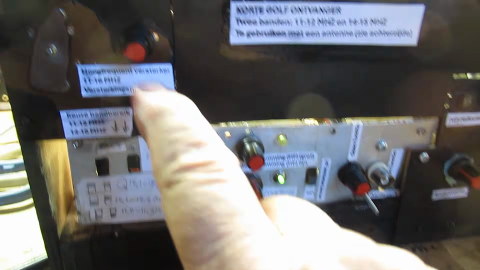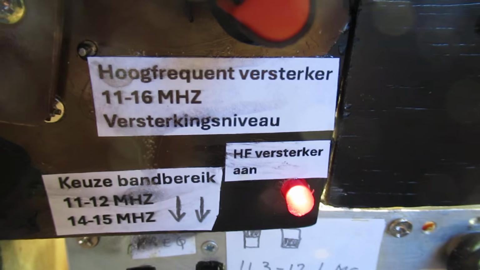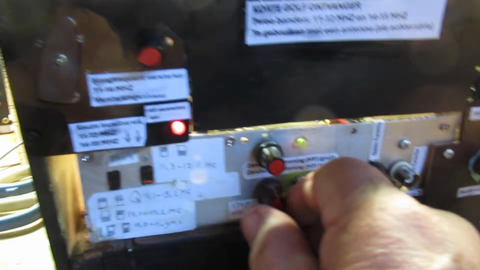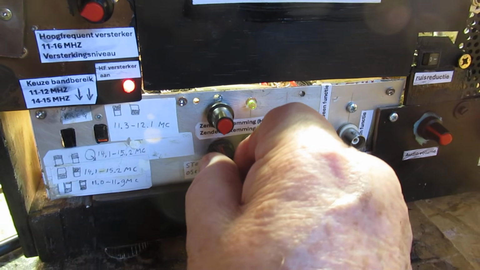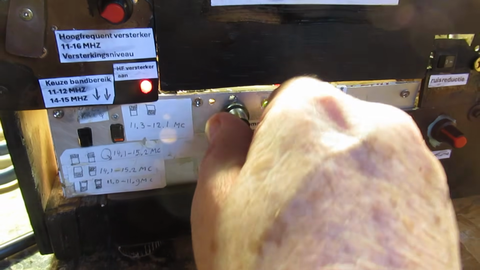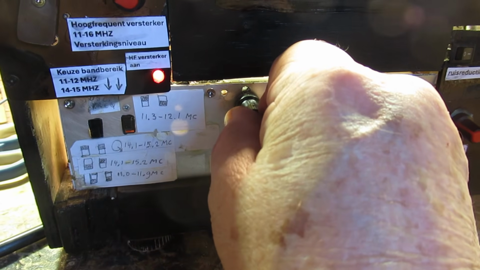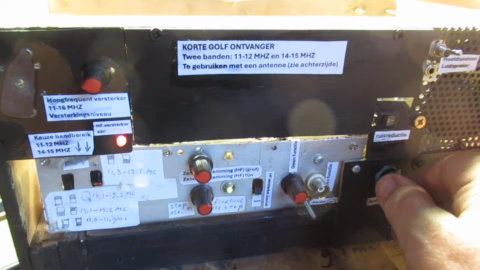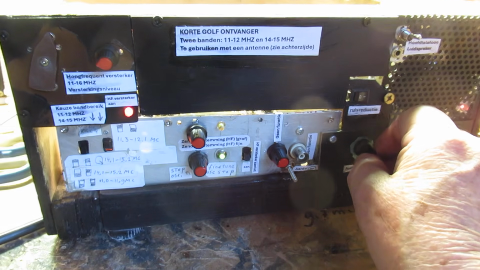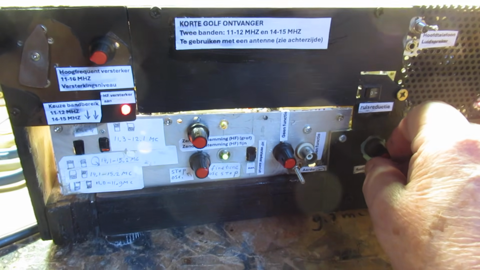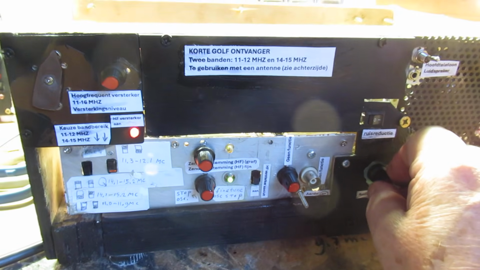Now the high frequency amplifier is doing its job. It's now on. Try to find radio stations. It's fine tuning, by the way. You can surely hear that it is enormously fierce, so the high frequency amplifier does its job.